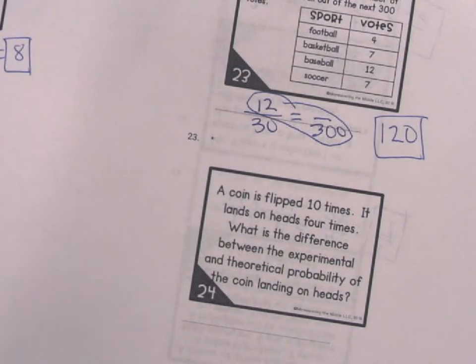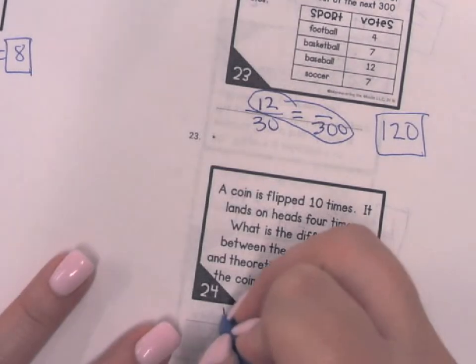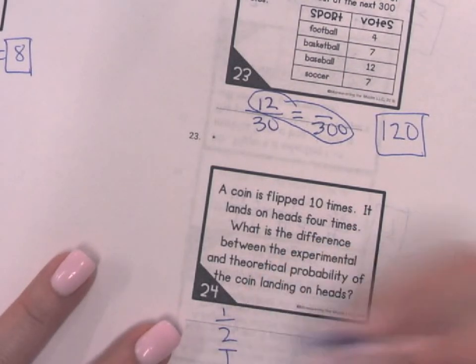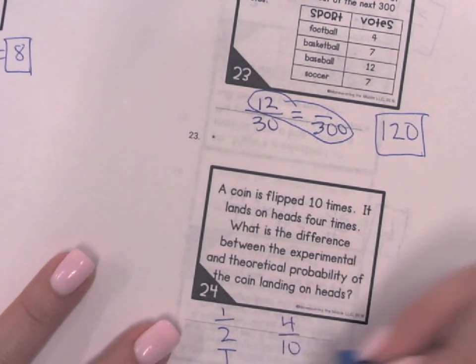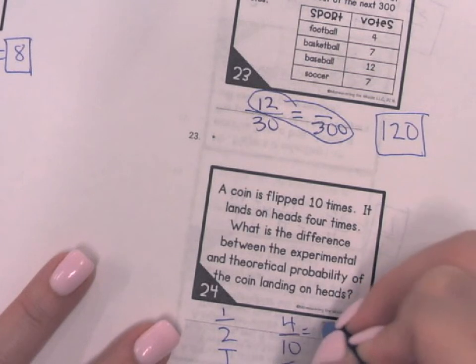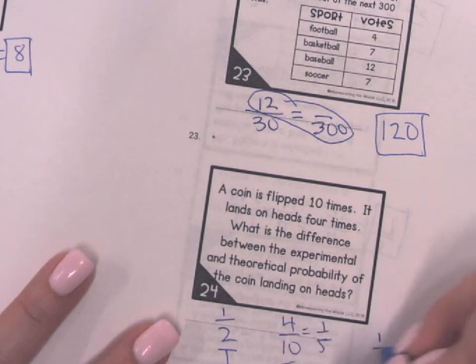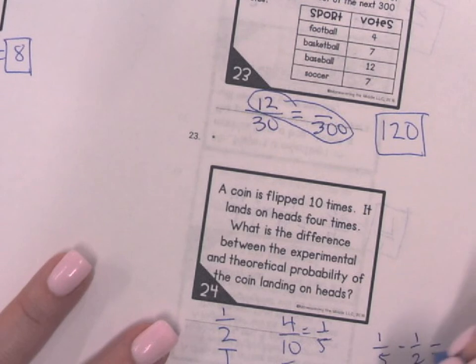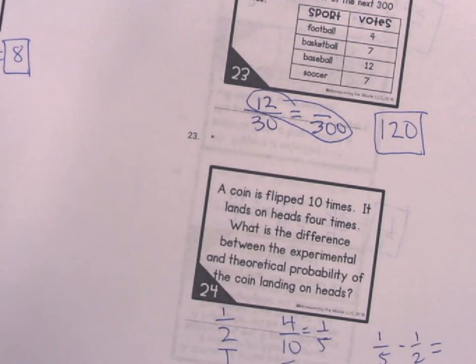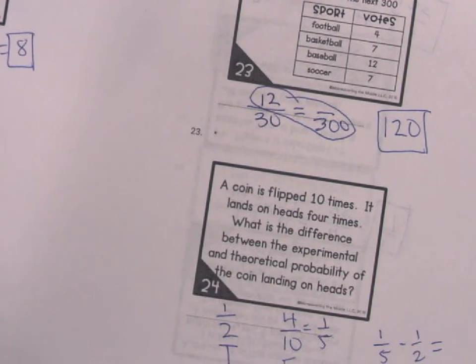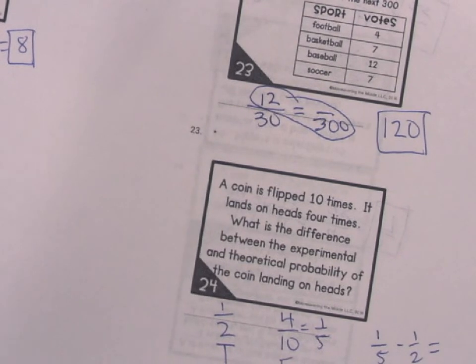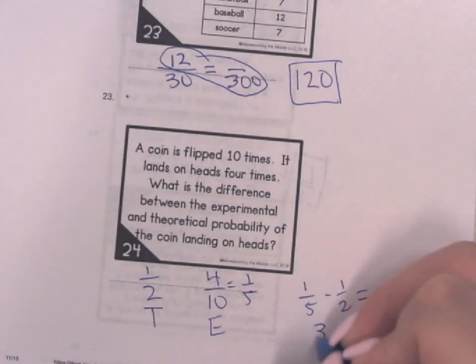A coin is flipped 10 times. What is the probability it lands on heads 4 times? What is the difference in the experimental and theoretical? Like I said, theoretical is 1/2. 4/10 is the experimental, which is equal to 2/5. So 1/2 minus 2/5, whichever way, you just want a positive number, is 1/10.